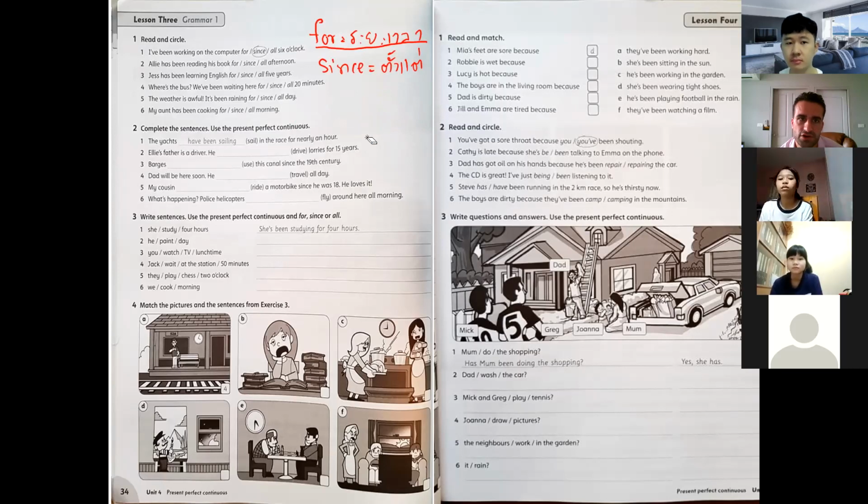I have been working on the computer since 6 o'clock. So what do we know? We know that he started to work on the computer at 6 o'clock. If he talks this way, he probably didn't finish, he's still working on the computer, and we have a specific time. We don't know how long he's going to work for, but we know since what time he started. It's a specific point on the timeline, okay? So that's why we use since.